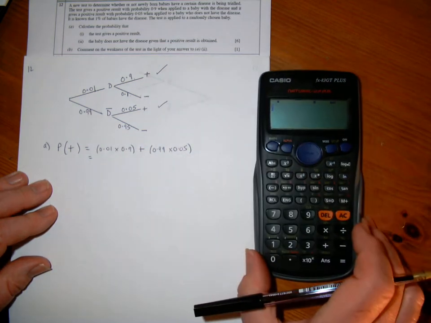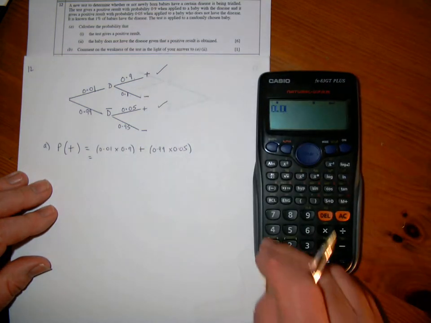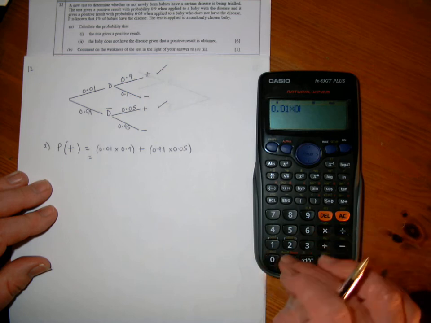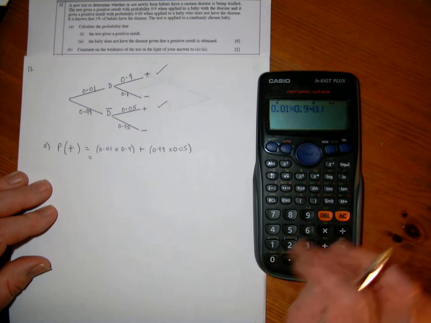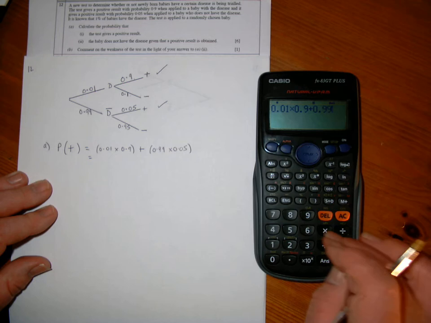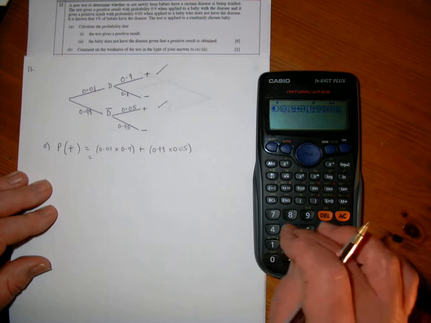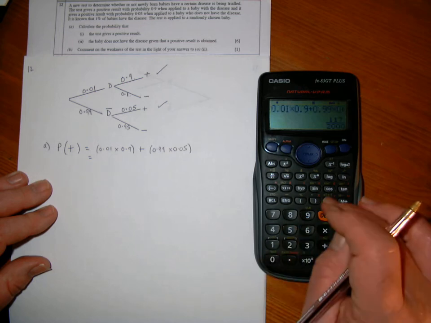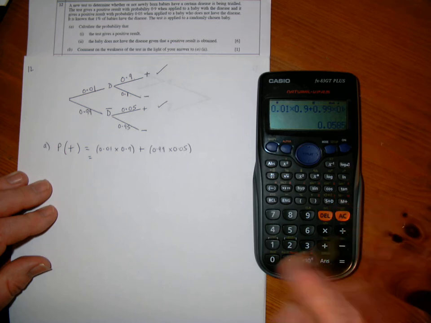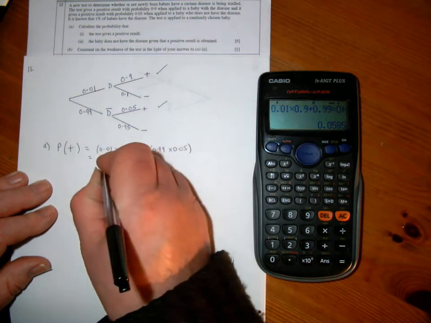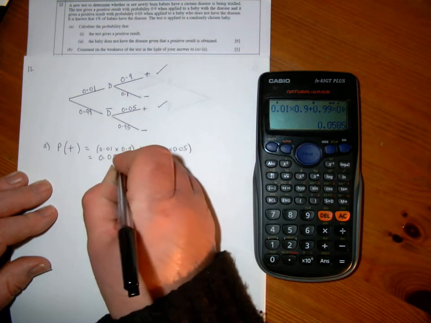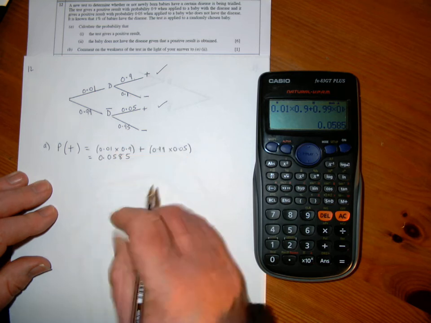And calculating that, that's giving me an answer of 0.0585.